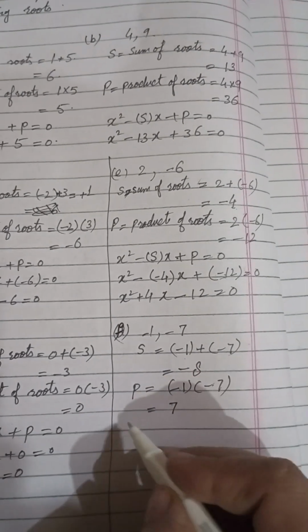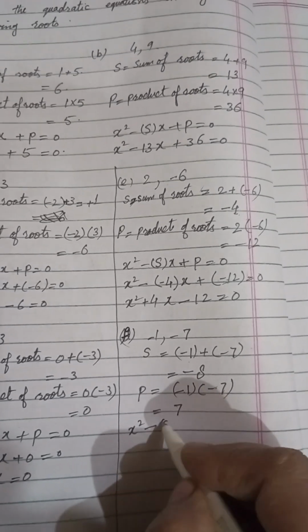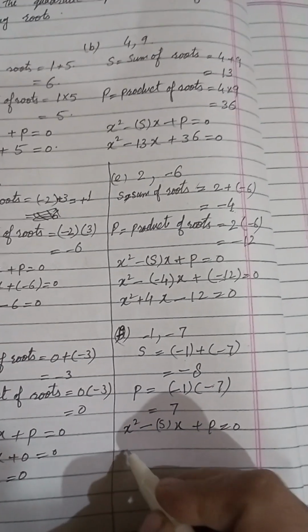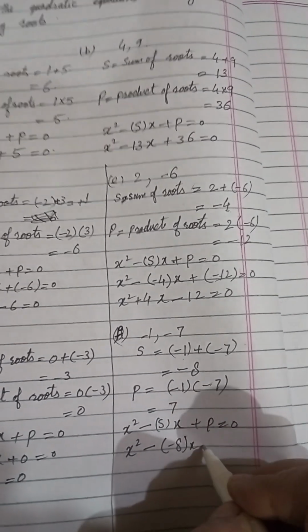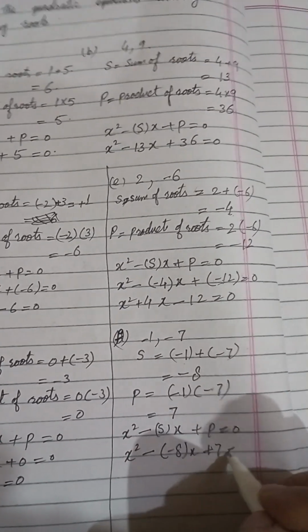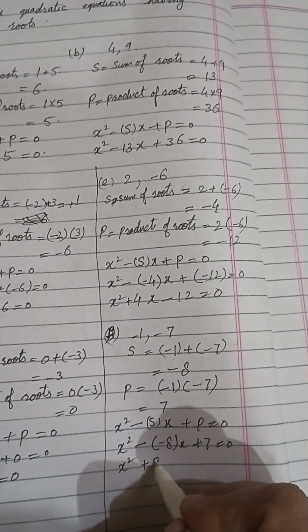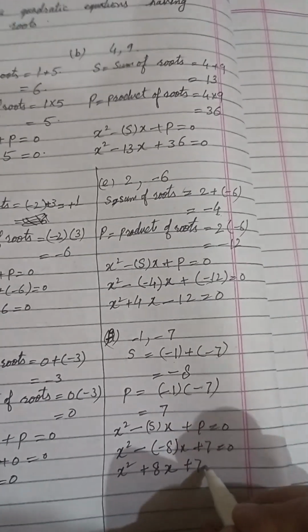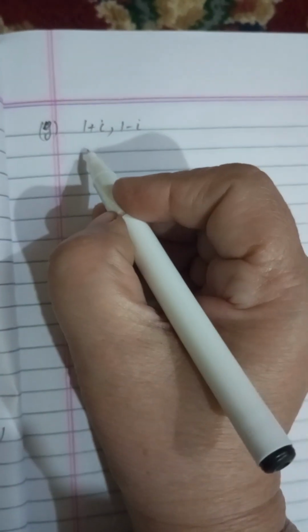7. So the required equation is x square minus sum of the roots into x plus product of the roots is equal to 0. x square minus the sum of the roots, which is -8, into x plus 7 is equal to 0. x square, minus and minus multiply, plus 8x plus 7 is equal to 0 is the required equation. Part G of question number 1, exercise 2.5.